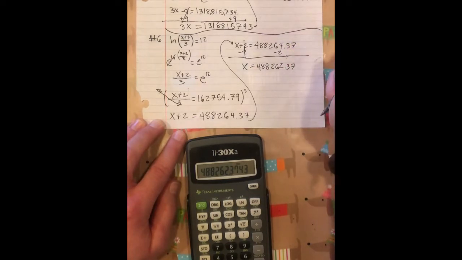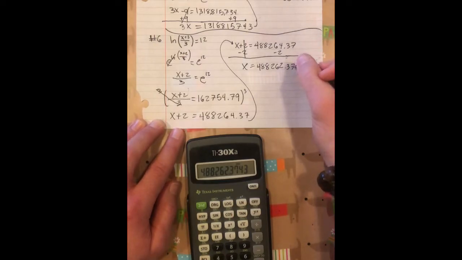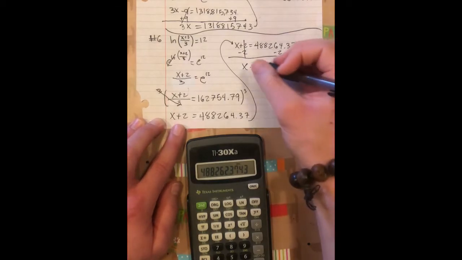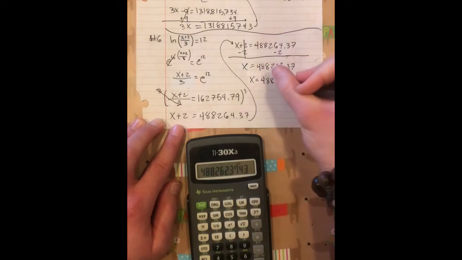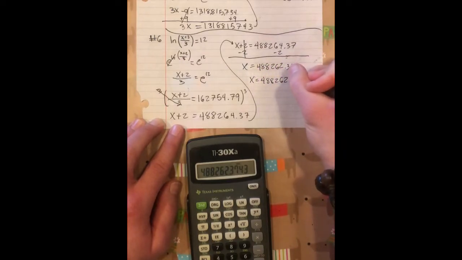488,262.37. Okay. Now they rounded in Canvas. They rounded this to the nearest tenth place. So our answer will be 488,262 point, round up, 4.